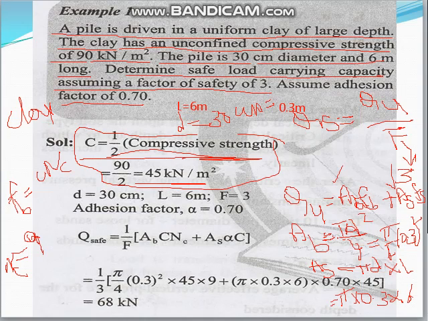So we'll get CNC, and then if you calculate the Fs value, that is the skin resistance, it is equal to alpha into C. Alpha is nothing but the adhesion factor, already given as 0.70. Then substituting this cohesion value as 45 kilonewton per square meter, we will substitute in this formula.